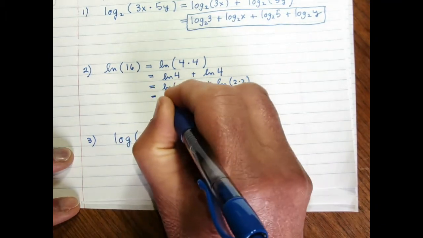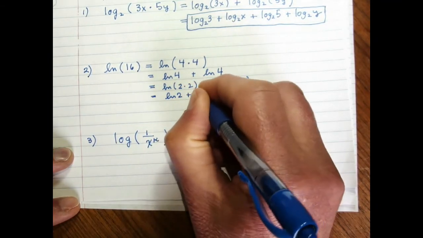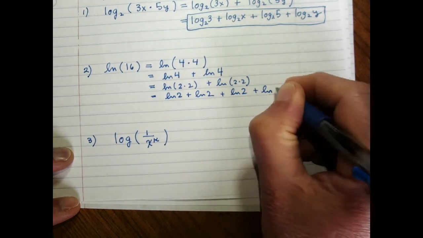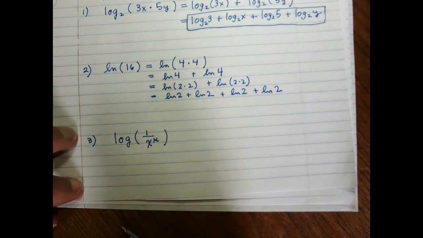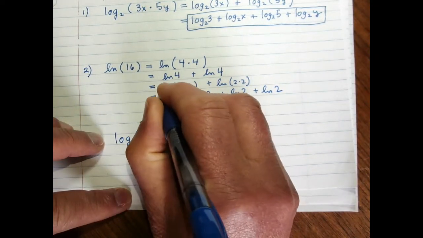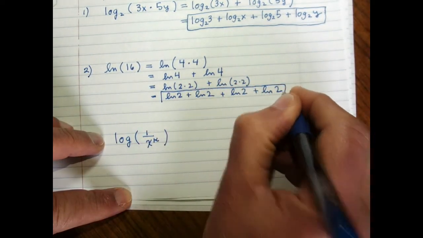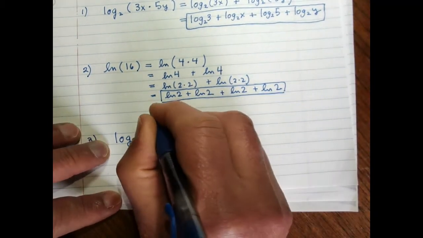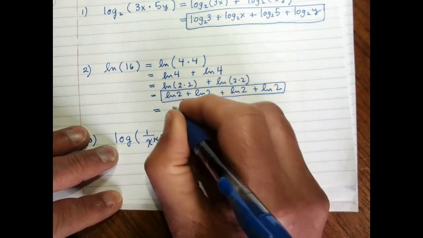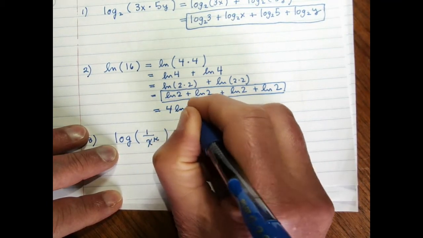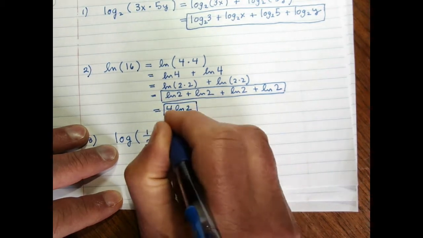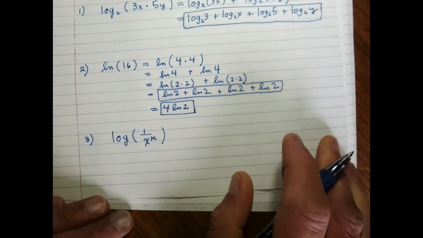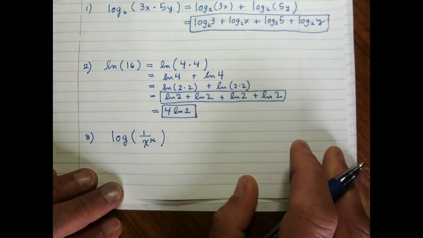So these can be taken apart into ln2 plus ln2 plus another ln2 plus another ln2. And I guess I don't mind if you leave the answer this way, but it does look a little bit silly to have those 4 ln2's added together. You could just combine those as like terms. You have 4 ln2's. 4 times ln2 is a more succinct way to write that answer. So either one's okay, but I kind of like 4 ln2.